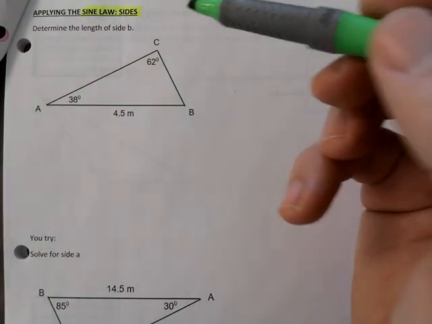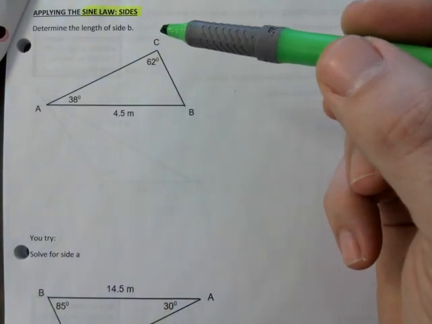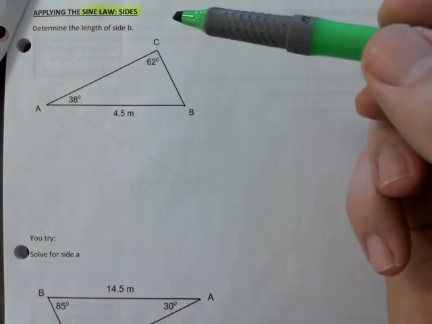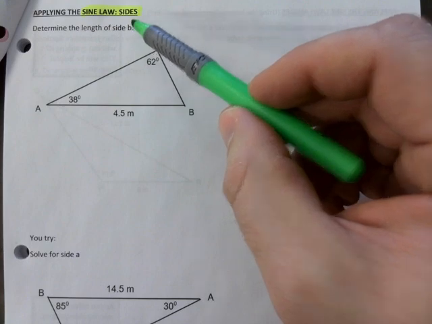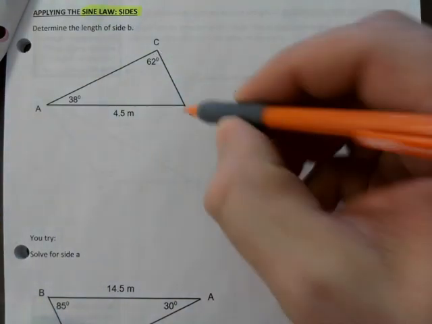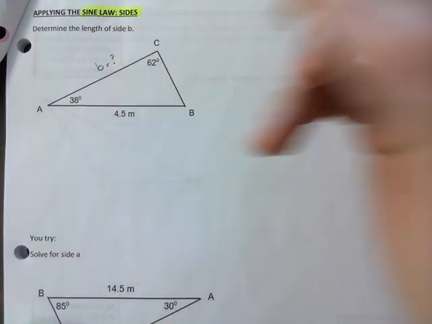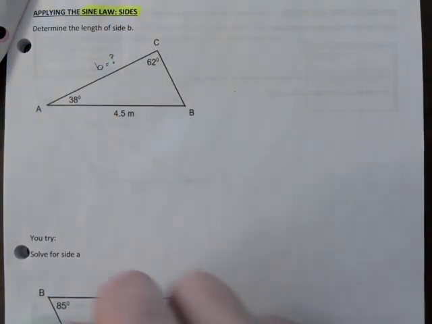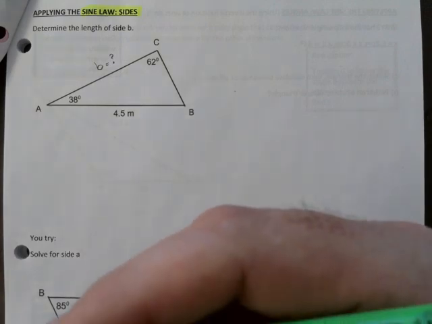Some of the things you'll recognize, some of the things will be brand new to you. Sometimes it will be a one-step scenario. Sometimes you'll need to do multiple steps to get your answer. So watch this. Determine the length of side B. So side B in this case is right here. So that's the one that they're asking us for. Now you need to figure out sine law or cosine law. You don't know cosine law yet, do you?